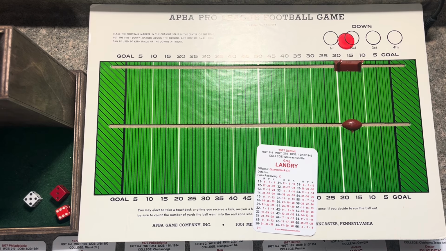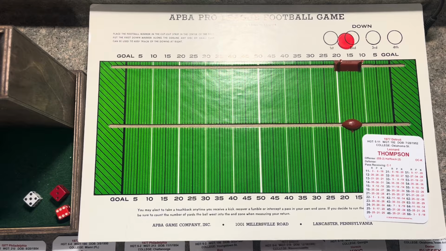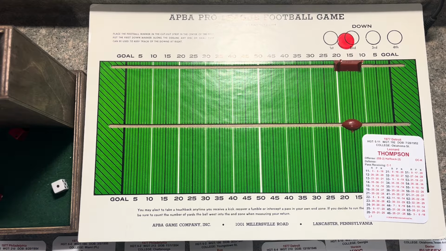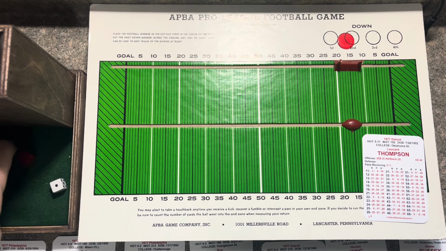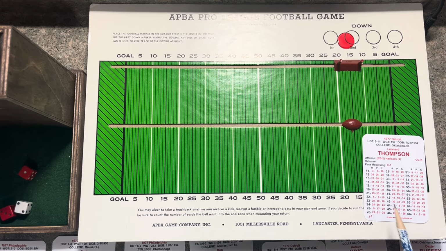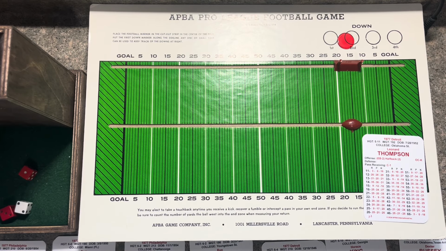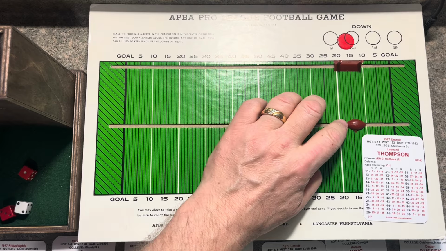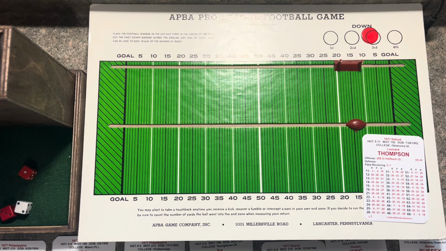Going to hand it off to Leonard Thompson. And with him, we're going to go outside handoff to Leonard Thompson. Defense for the Eagles is going to be neutral. And so with the snap, Landry hands off to Thompson going around the end. A 12 is a 26. And that'll be a loss of 2. 3rd and 7.